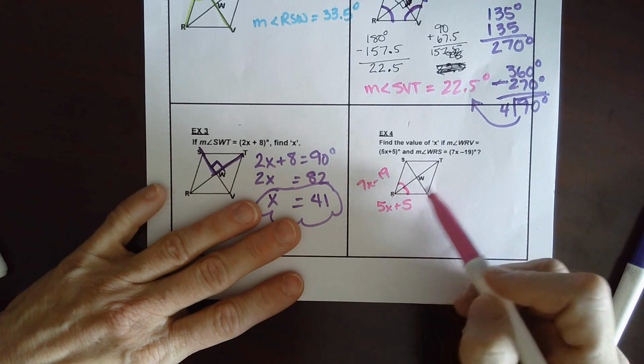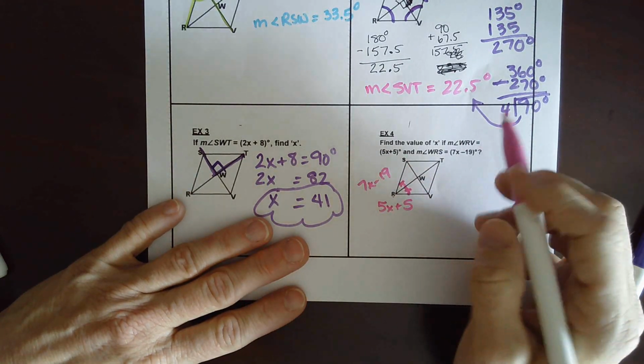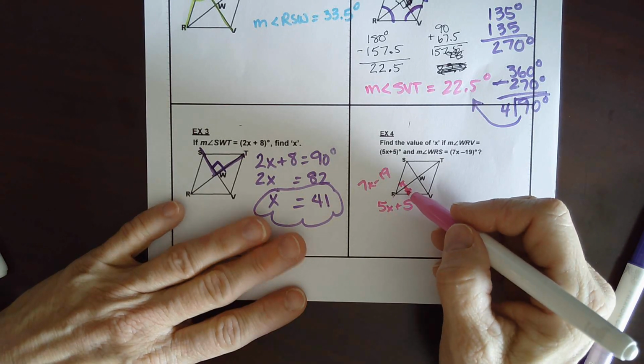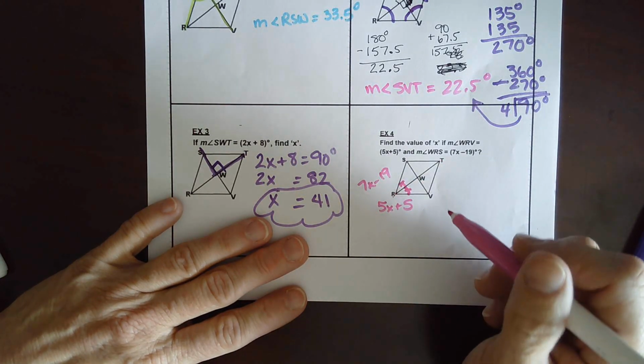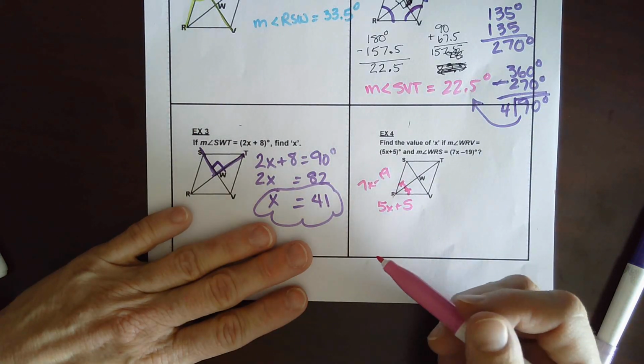Since this is a rhombus, I know that these two angles are congruent because a diagonal will bisect this angle into two congruent parts.